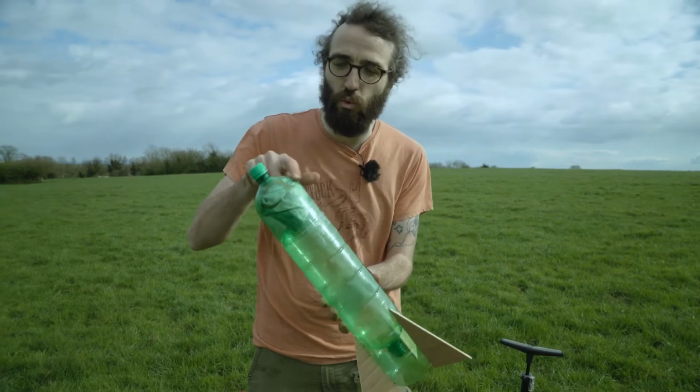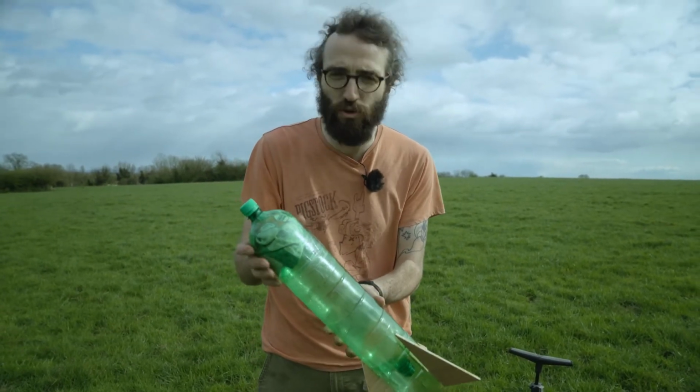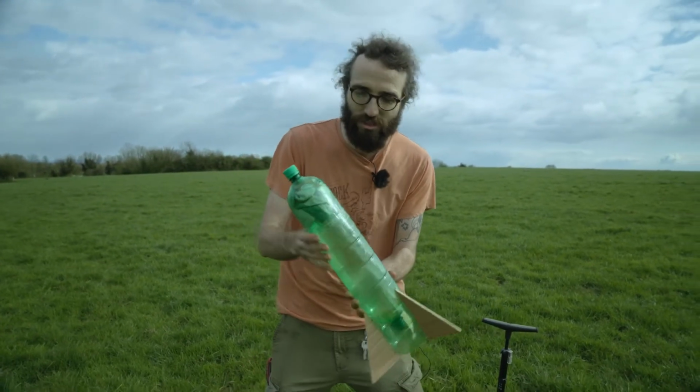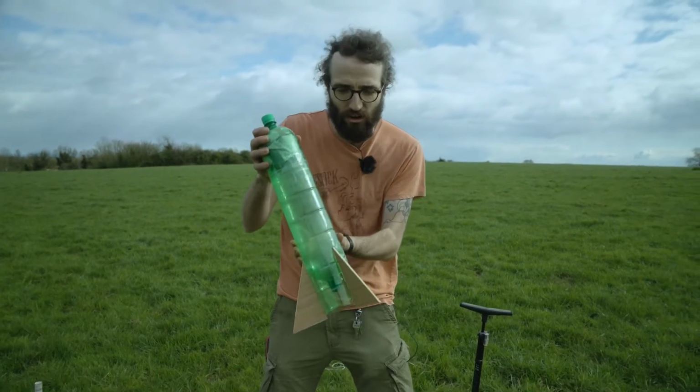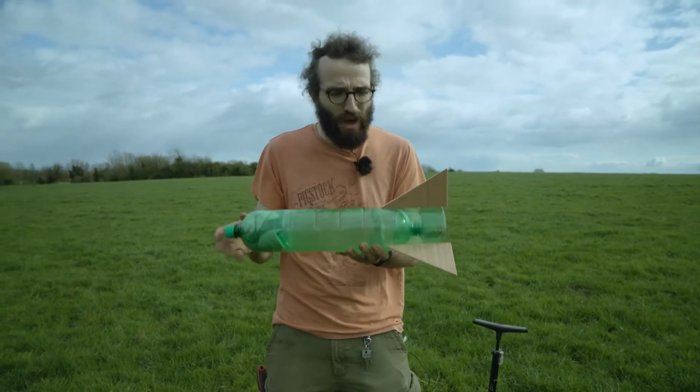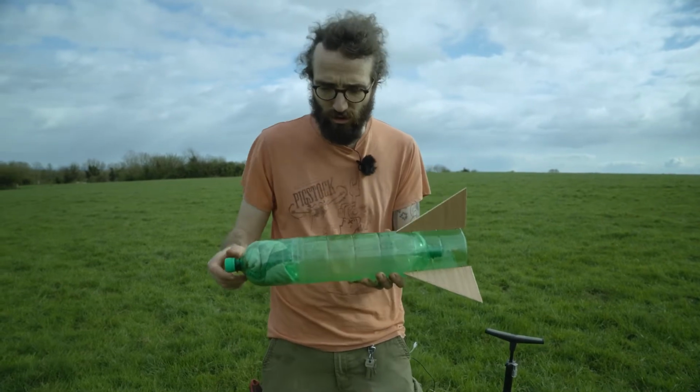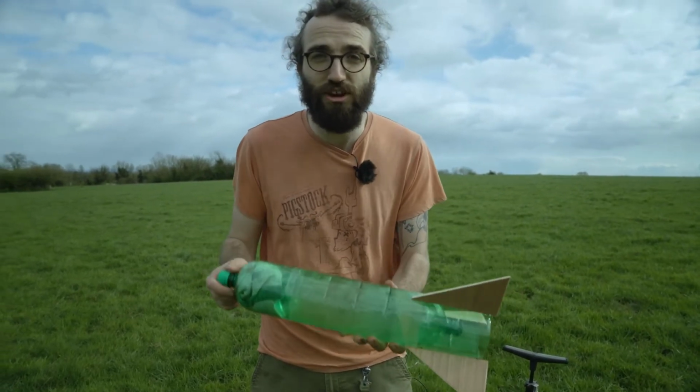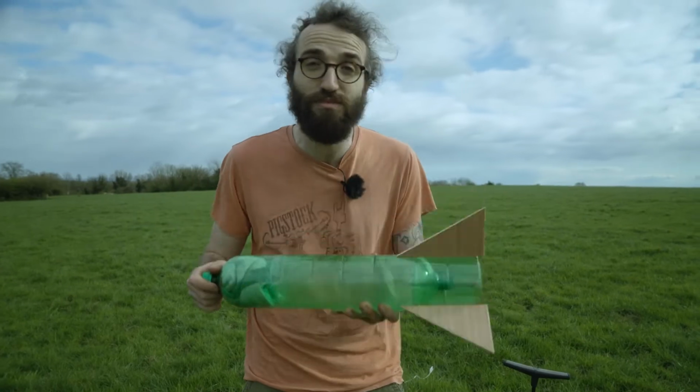We also put some weight in the nose cone. We scrunched up an old tea towel and put it on there. So this should give us a better trajectory when there's weight in the nose cone. So we're going to fill this about a third full of water. Okay, we're going to try that. We're going to pop in our altimeter and see how high we get with this particular model.